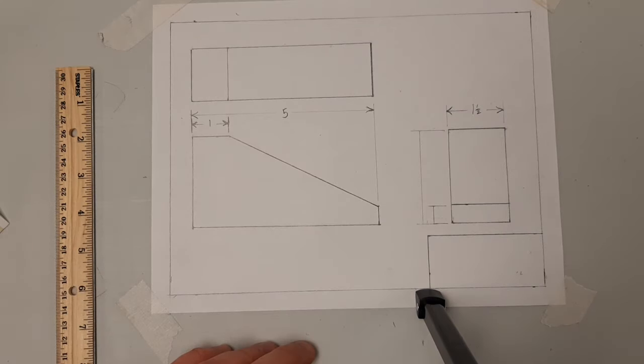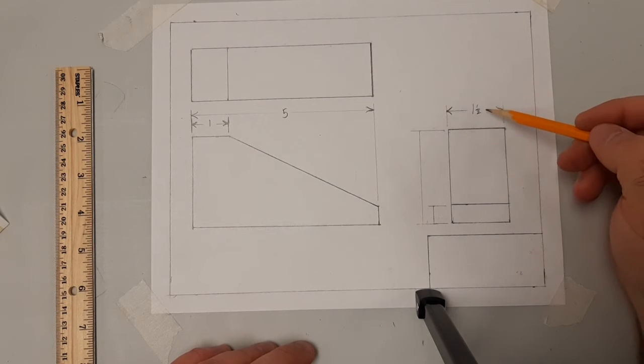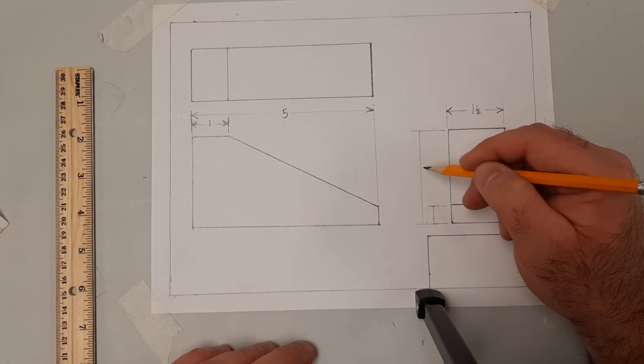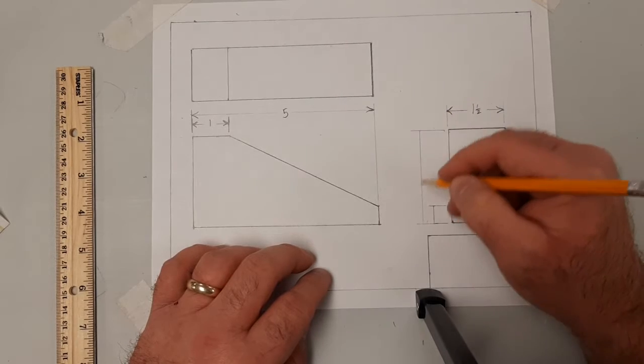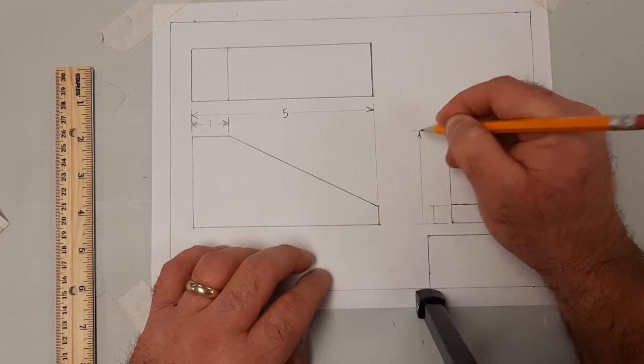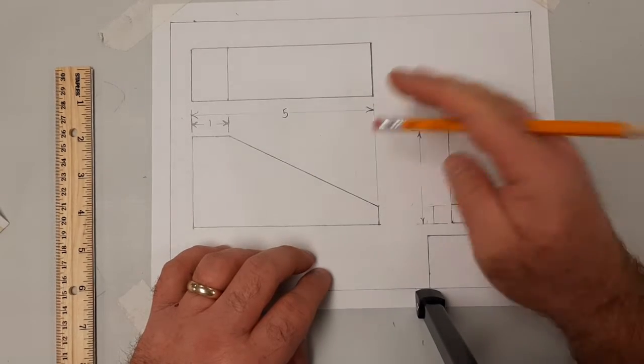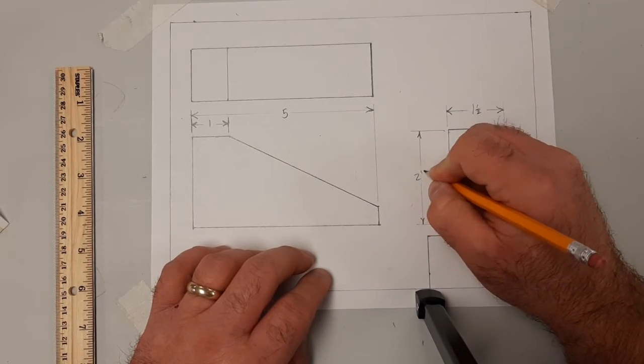Okay, so I drew up the 1.5 inch here. I'm drawing in my overall height, which is 2.5. So I've drawn in those lines, those extension lines, and now I'm putting in the dimension lines and the arrowheads. And I'm going to erase out my spot and put in the 2.5.